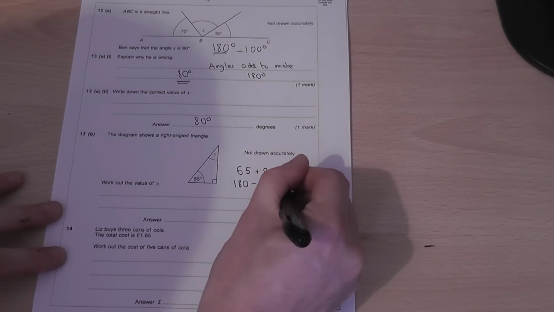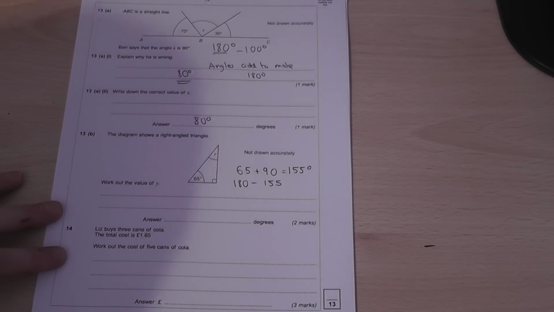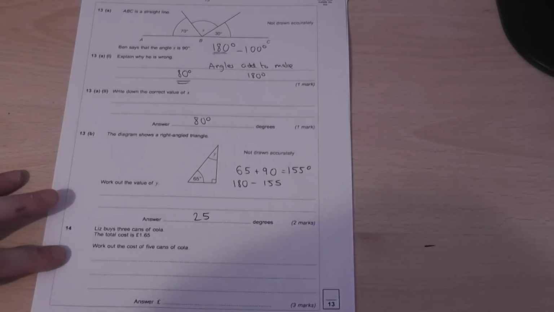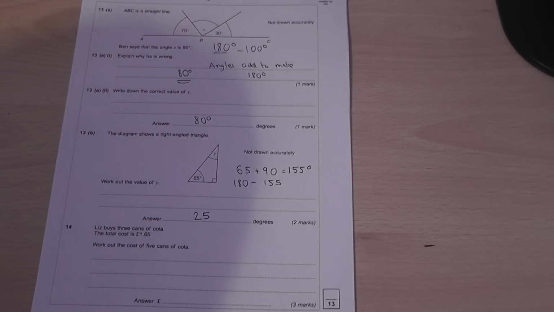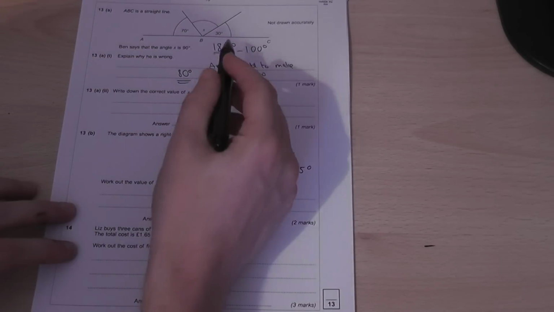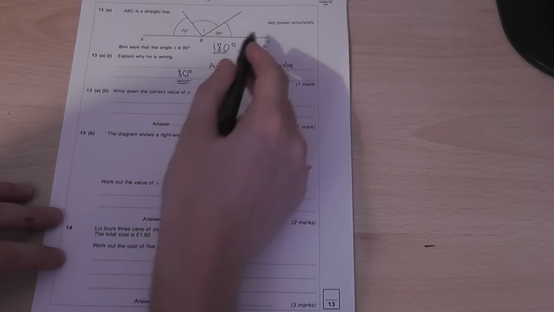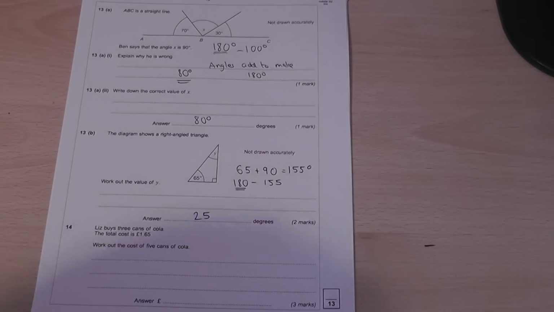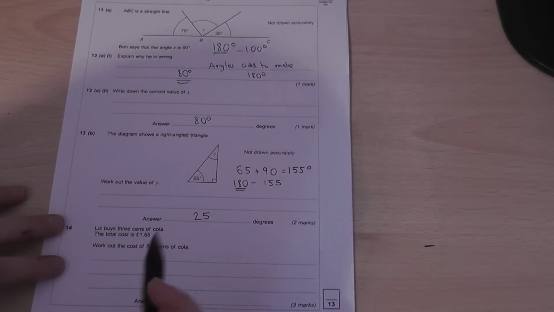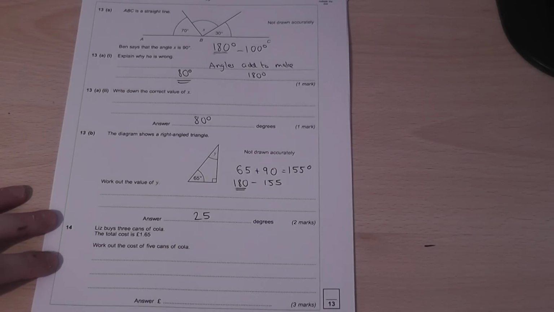We find the difference and find that y is 25 degrees. So again, 180 is a key angle which occurs on lines and in triangles and makes these questions really rather easy to solve.